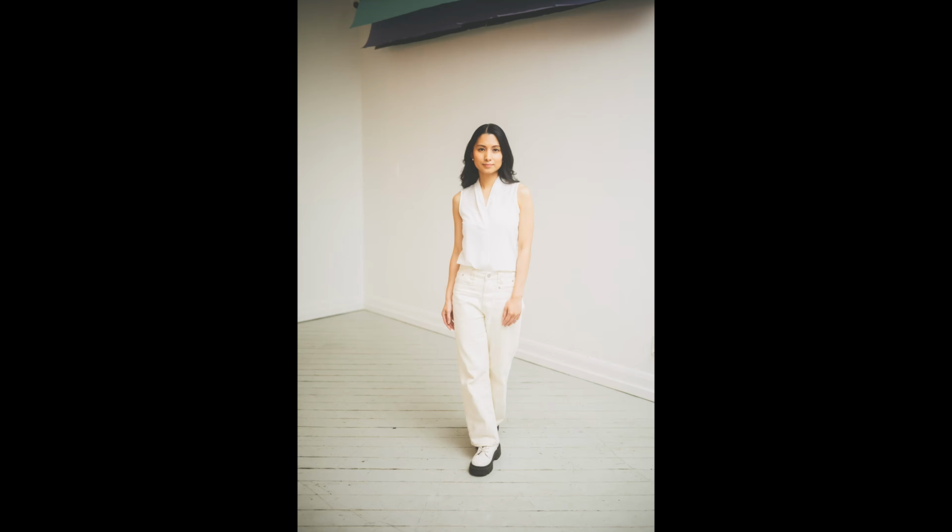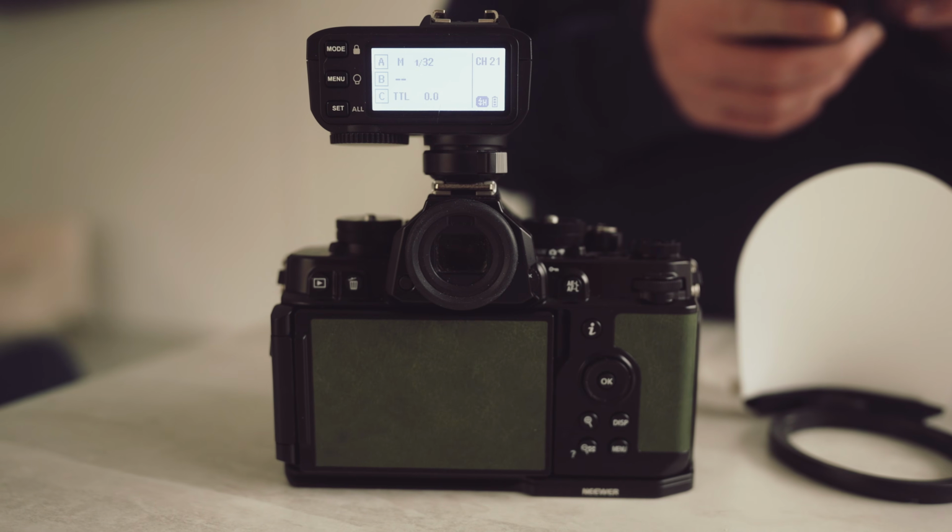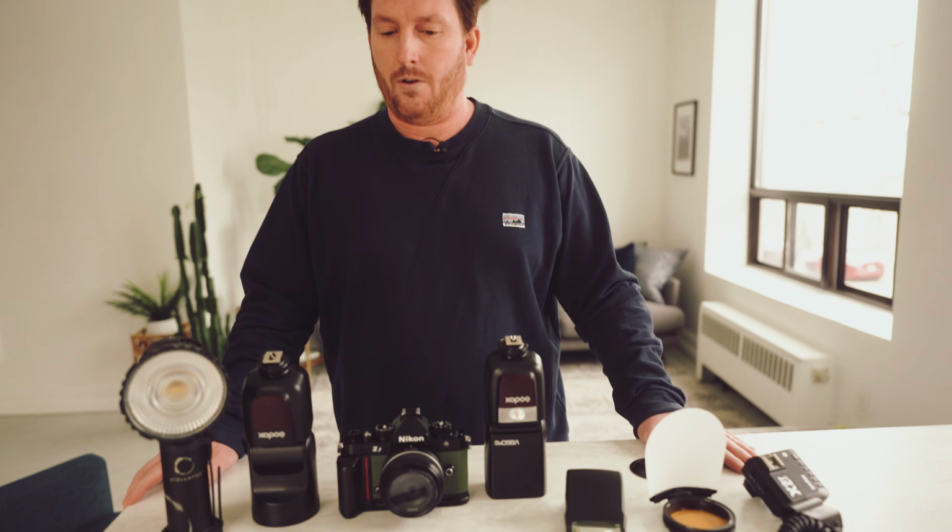I'm Taylor Jackson, and today we're going to go through 3 different flash strategies for wedding photography. As you can see in front of me, I have a lot more things than just 3.